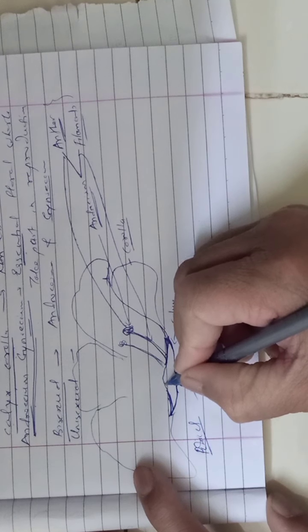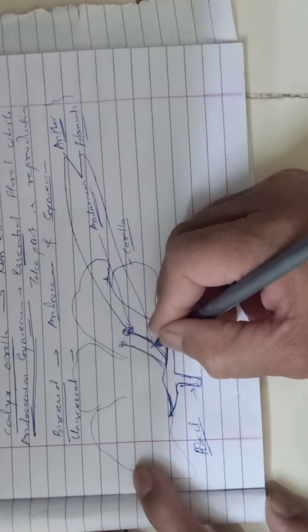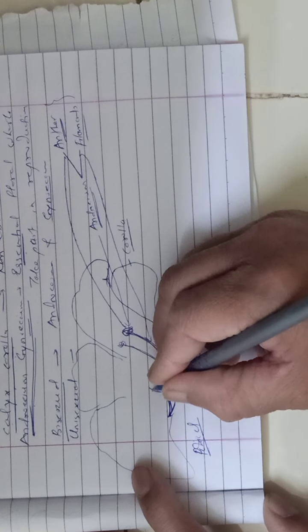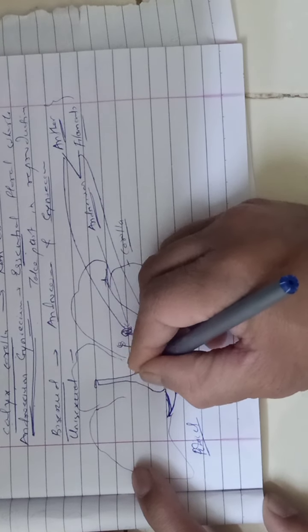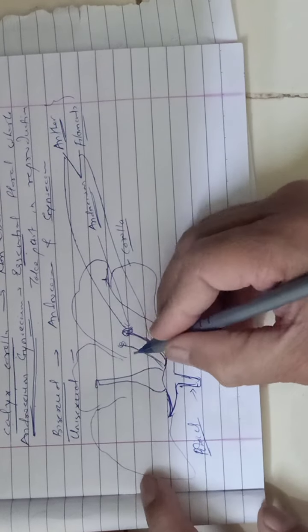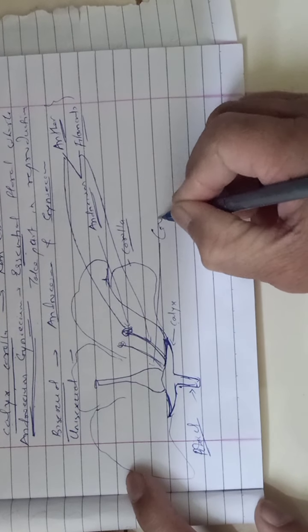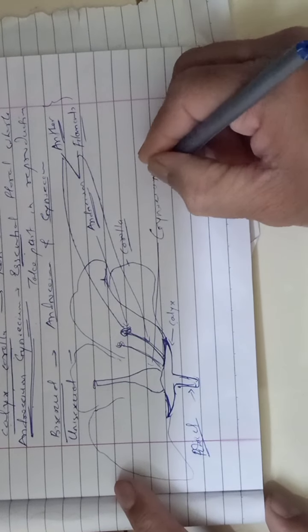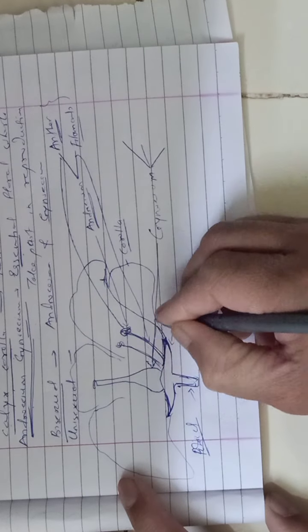Then, in the innermost whorl, there are five or more androecium. Then in the center there is another part. This is known as the gynoecium. Gynoecium contains three parts.